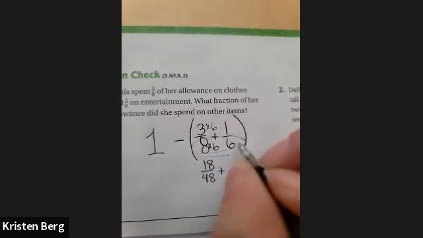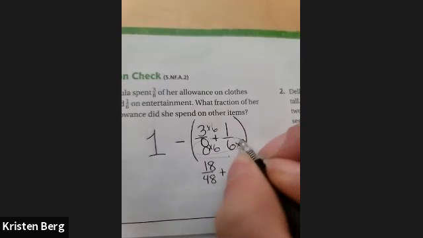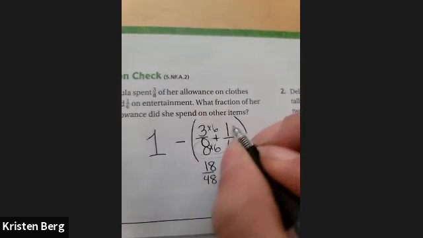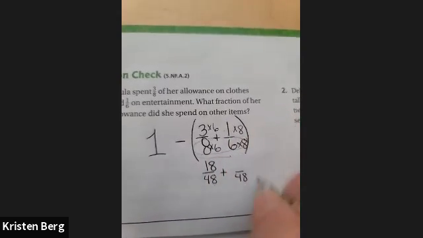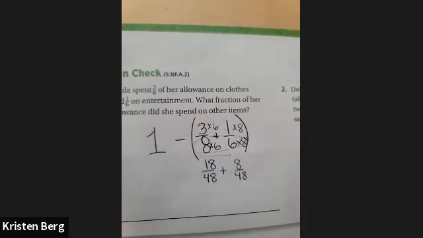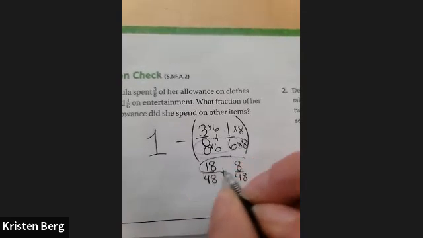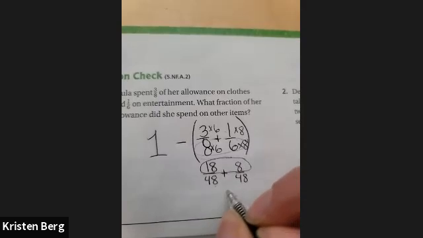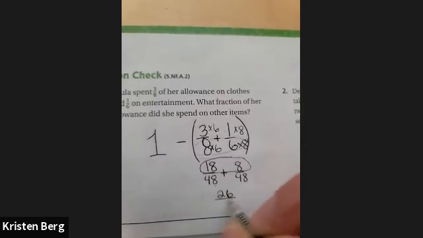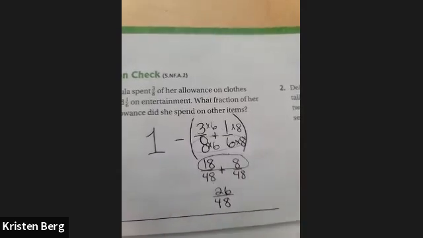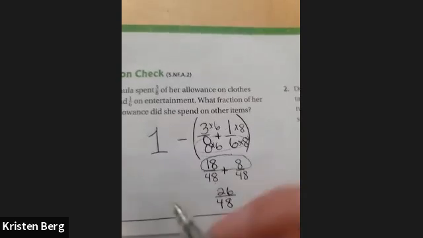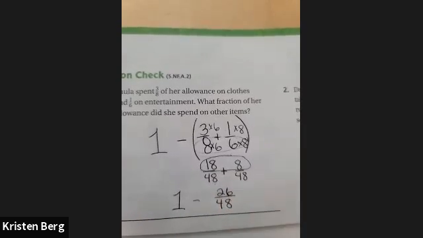What would I do to a 6 to get it to 48? I do the opposite, which is timesing it by 8. 8 times 1 is 8. So when you add these, that comes out to be 26 over 48.